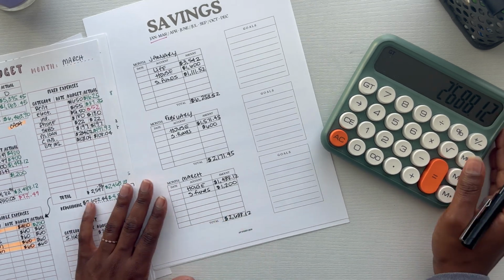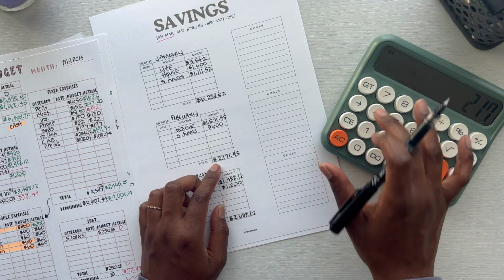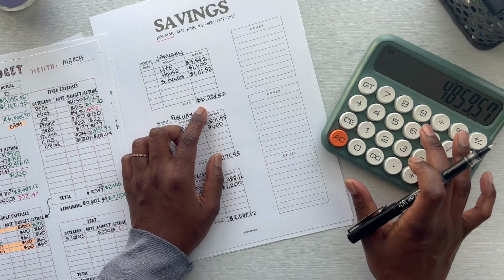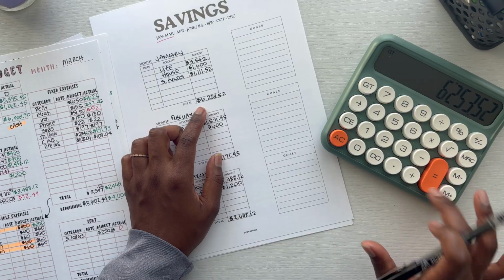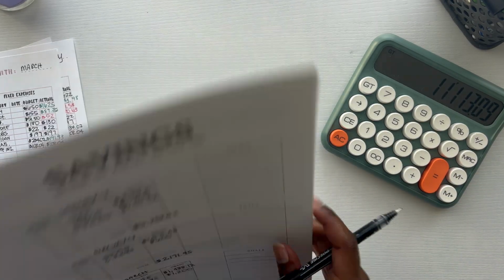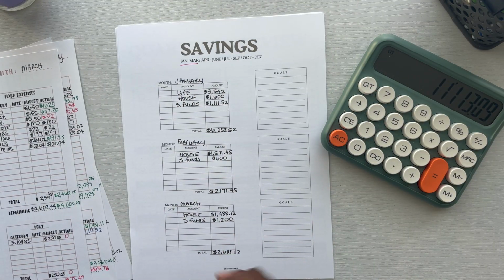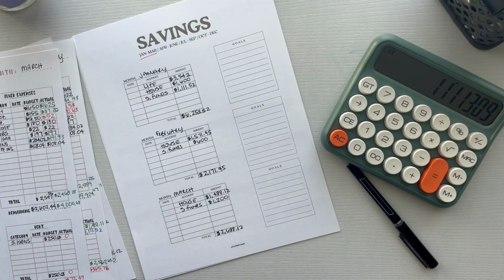Let me scoot you over just a little bit. And then we're going to plus $2,171.45. And then we're going to plus $6,253.52. What? Look at all those ones. I'm definitely one of those people that are like 1111. I said that to my husband, 555, 444. So seeing that, I'm like, okay, I love that for us.